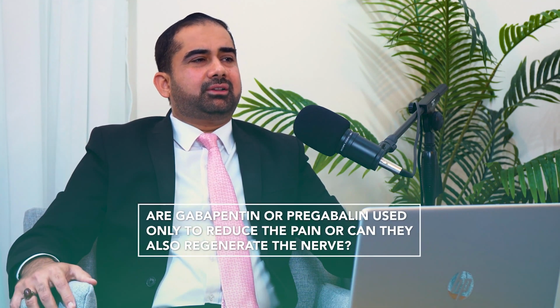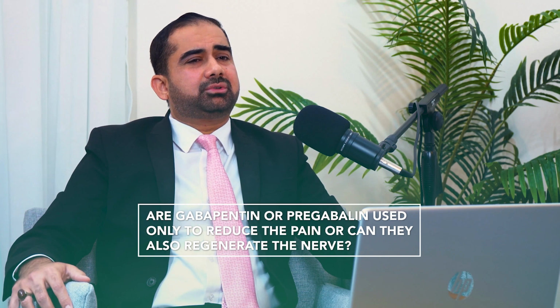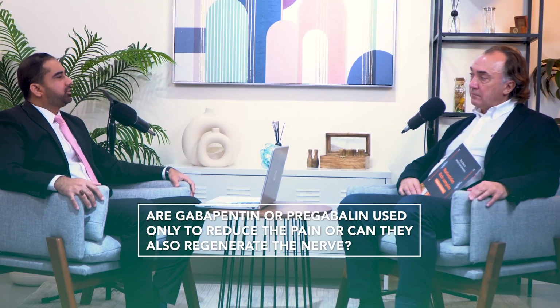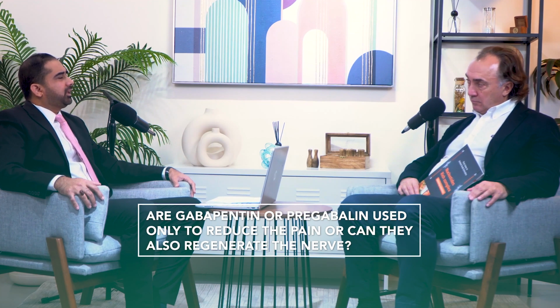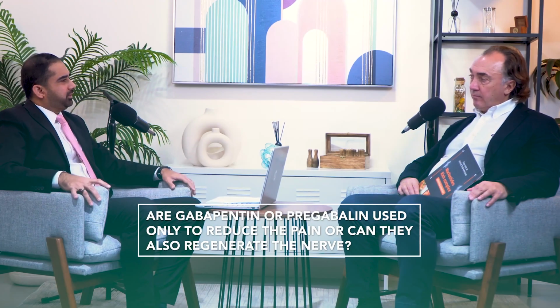Doctor, what we find is that even in our family, people have pain and painful neuropathy, and they don't know about the damage of the nerve. Definitely they go to the doctors, and sometimes there is severe pain, so they use some products called pregabalin or gabapentin or tricyclic antidepressants for reducing the pain. Are these products useful to regenerate or just to reduce the pain?